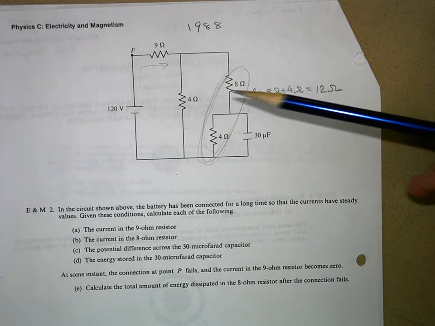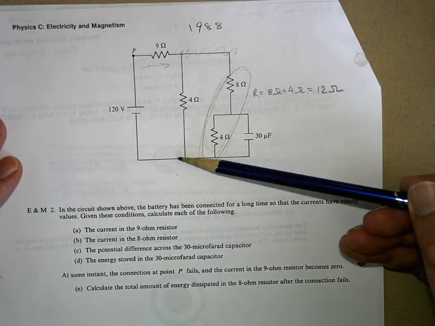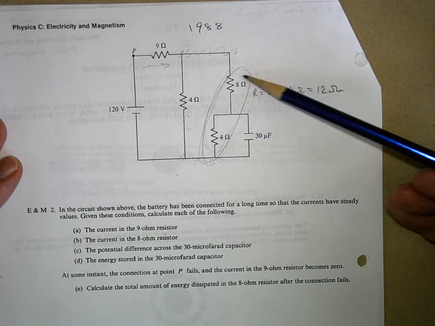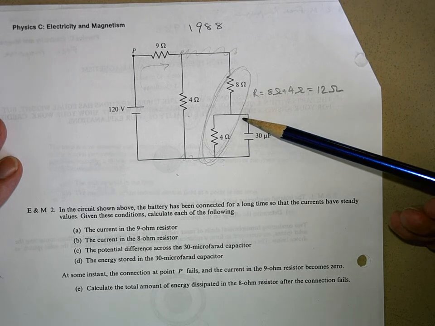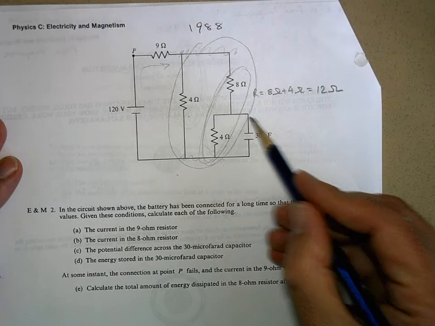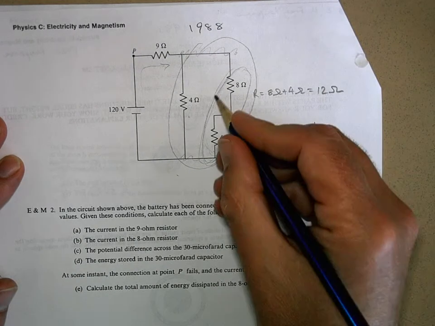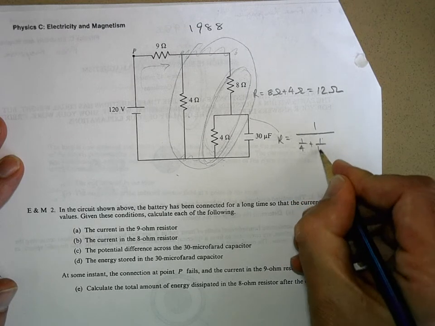Now think about it. Everything up here is at one voltage. Everything down here is at the same voltage. So this 4 ohm and this 12 ohm equivalent resistor are in parallel. So I can figure out what this whole thing is. Well, the resistance of that is going to be 1 over 1/4 plus 1/12.